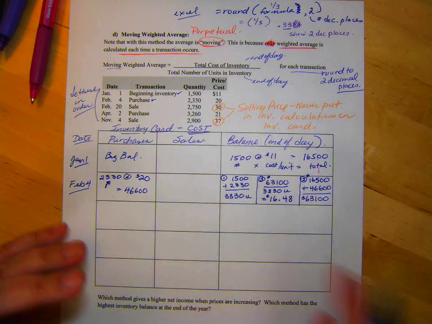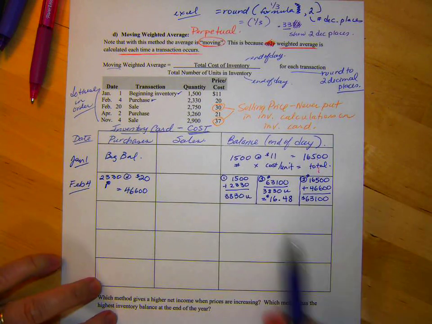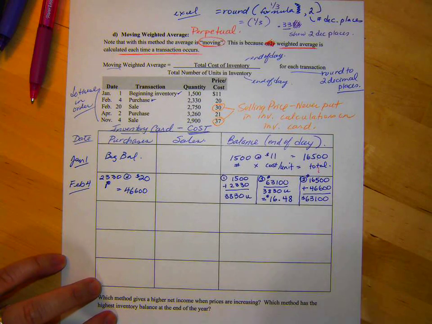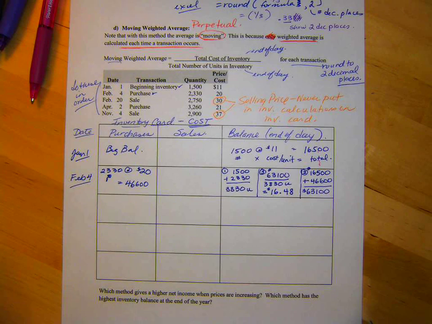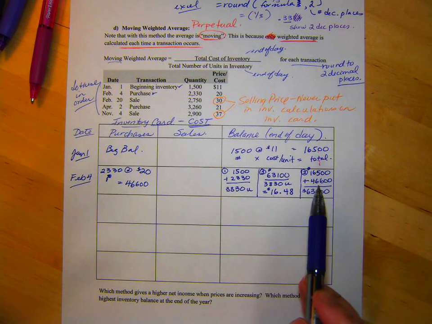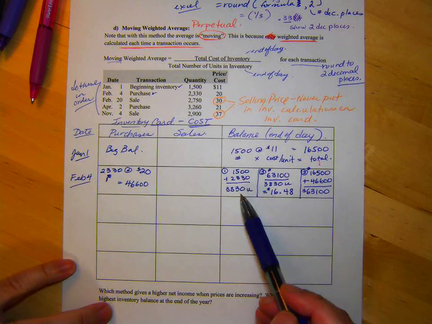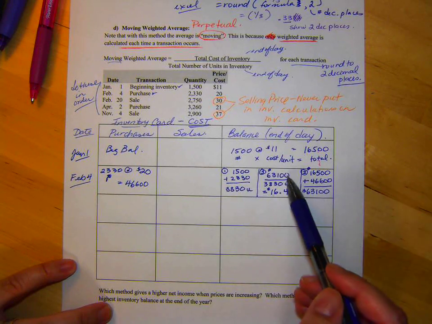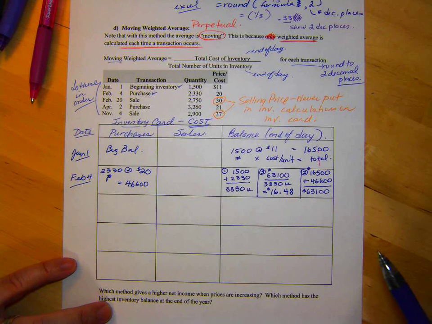If you were doing this in your Excel spreadsheet, this is where you'd put the round function around this formula. Everybody good? So how many units are in our store? What's the cost in total for those units? So what's our per unit cost? $16.48. Everybody good?